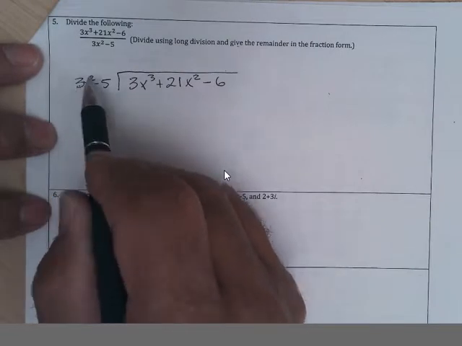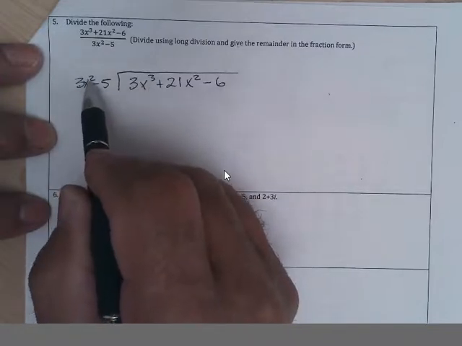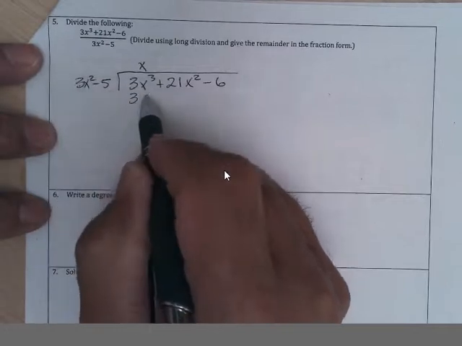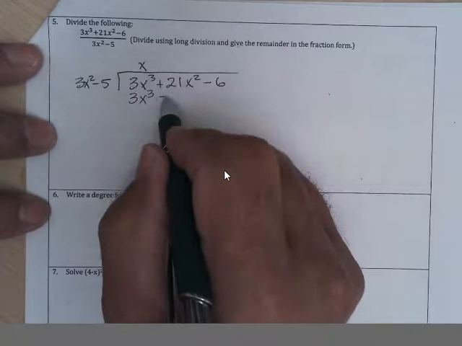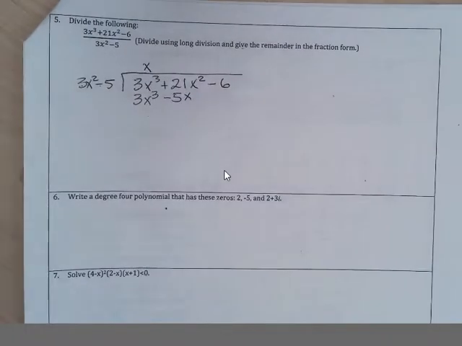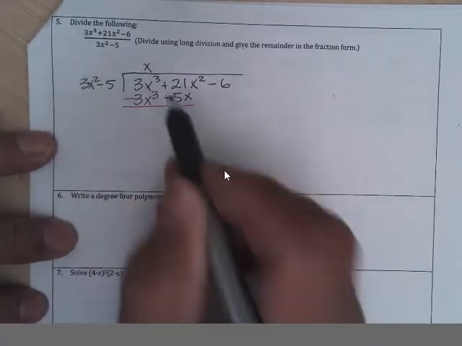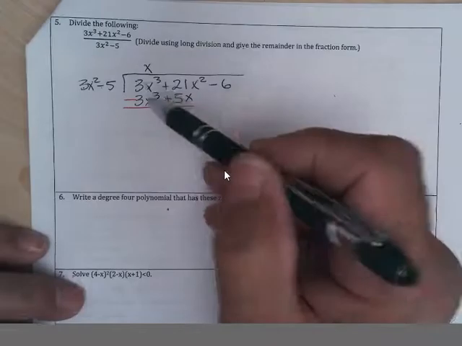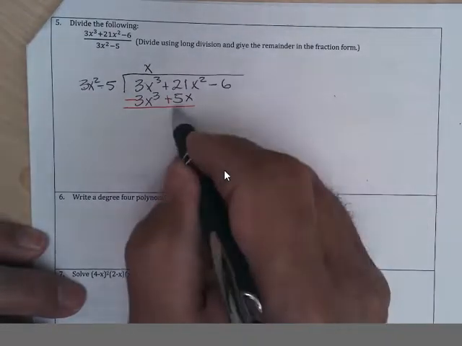3x squared times what would make 3x to the third? All we'd have to multiply this by is another x, and it would become 3x to the third. Then I have to take x times the negative 5, which would be negative 5x. The saying is draw the line, change both of the signs, so now you can add. So we're going to add these two, and that comes out to be 0. If we add these two, we get 20.